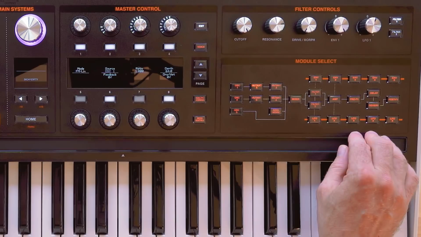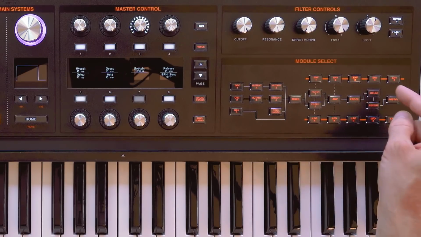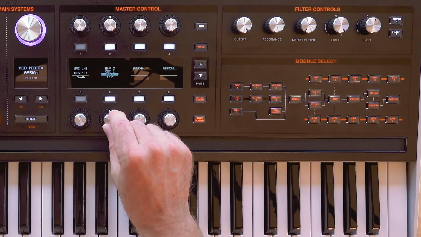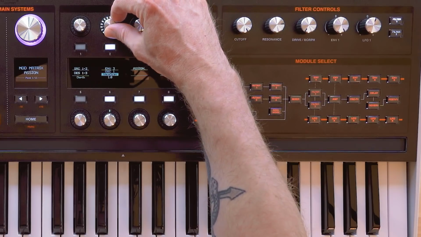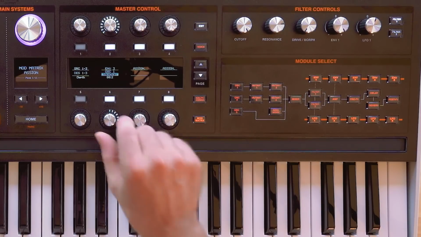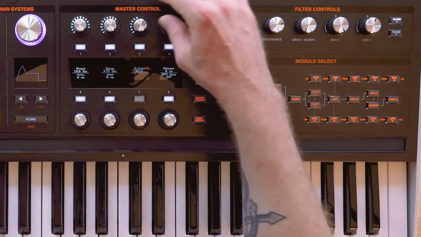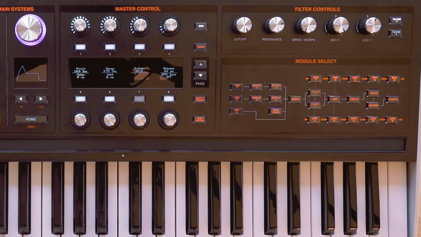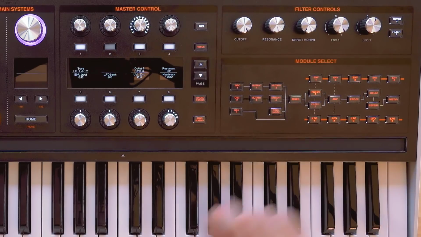Actually, you know what? Let's do this real quick. I want that wave scan to wave scan. So I'm going to hit envelope 3, hold envelope 1, and assign this in the mod matrix to a wave scan. So let's see. Wave scan. Turn up the attack, turn down the decay. Filter 1. Hit filter 1.